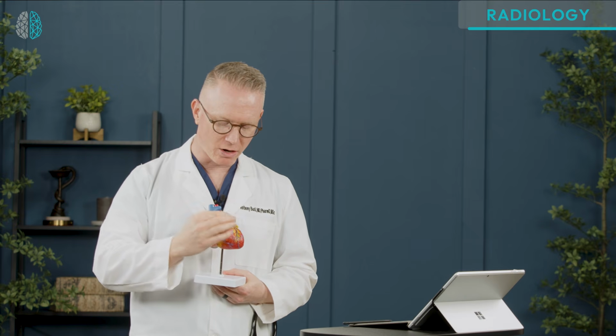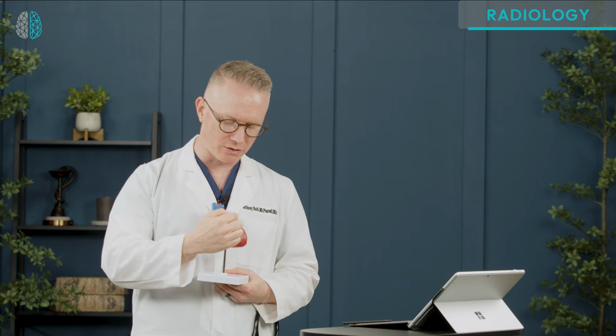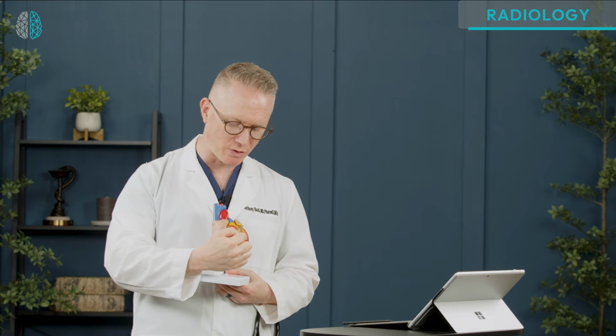Same thing over here. You're mostly seeing on the chest X-ray, which we'll see in a second, the right ventricle. That doesn't mean that you're not seeing any of the left ventricle, but you can't see the septum here, but it's right here. And this is the apex of the heart, which you also see in the cardiac silhouette.